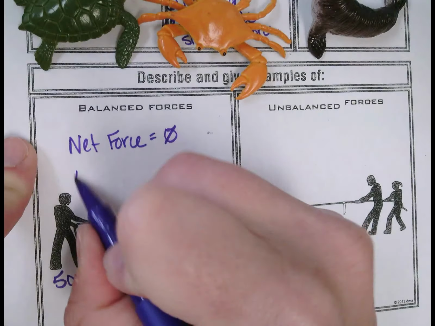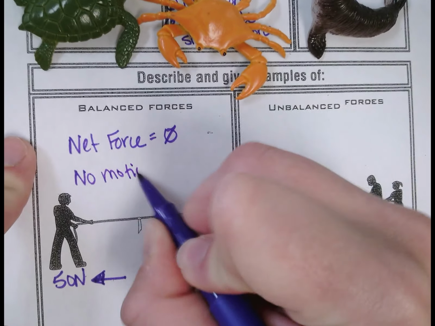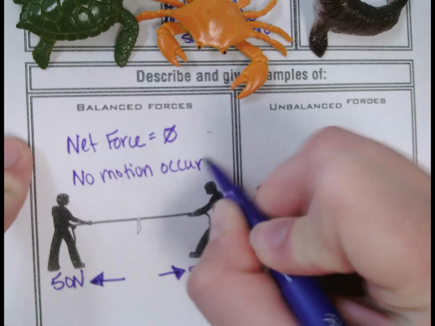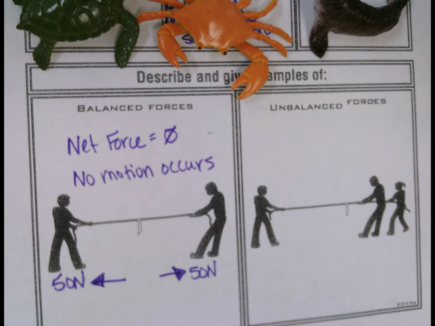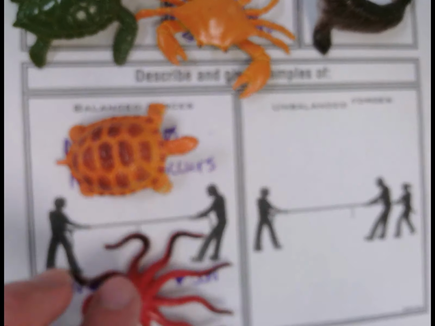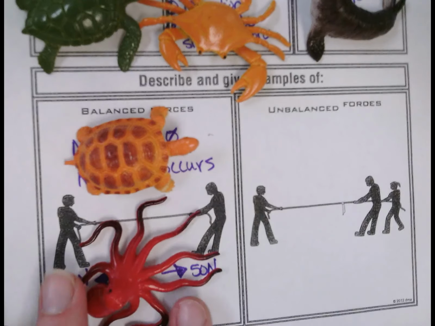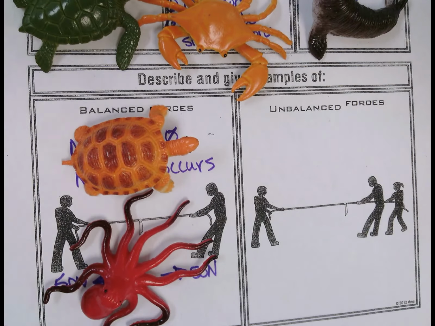Okay? And no motion occurs. They cancel each other out. They're equal to each other. So the net force is going to be 0. All right? He's not doing a very good job.